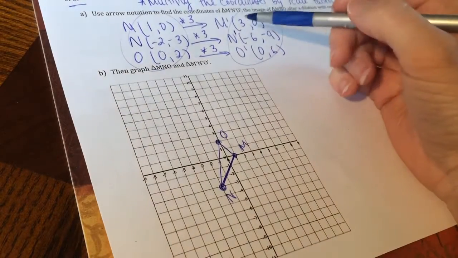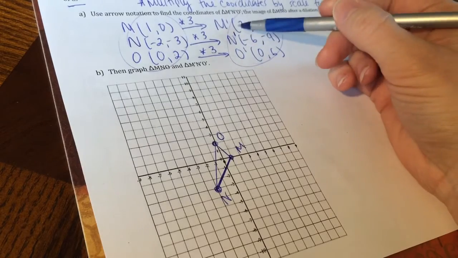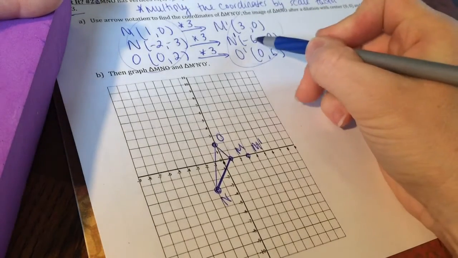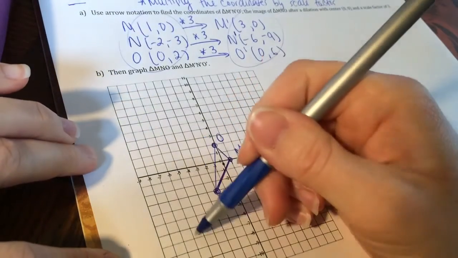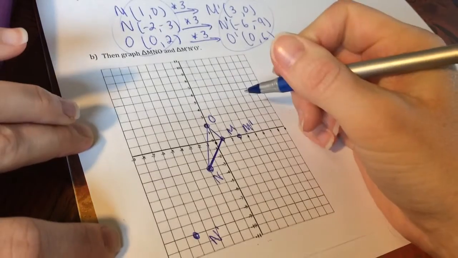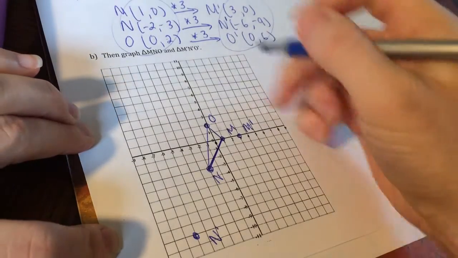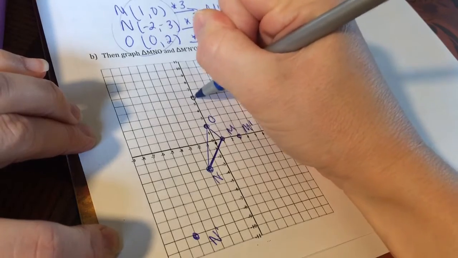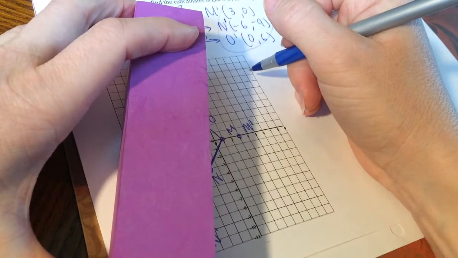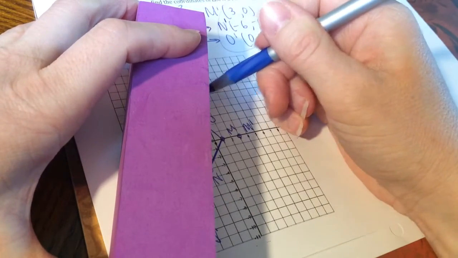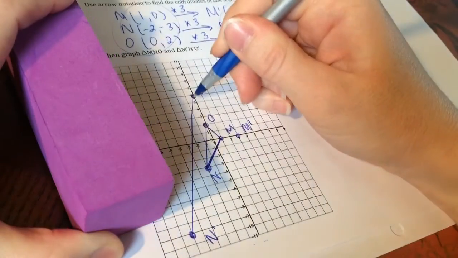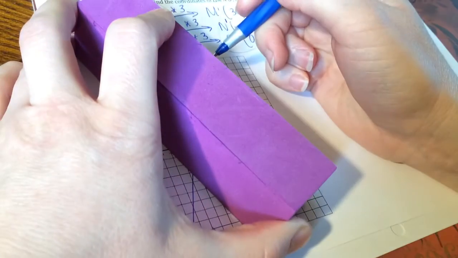Okay, so let's graph M', N', O', the triangle. M' is at 3, 0, which is right here. N' is at -6, -9. -6, -9. This is N'. And then O' is at 0, 6. That's O'. And look, our image figure, meaning after the dilation, is bigger than the original. It's 3 times bigger, right? Because our scale factor is 3.